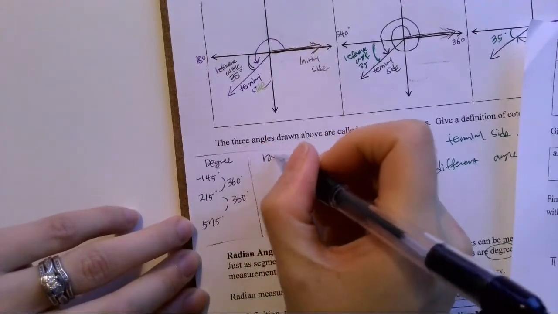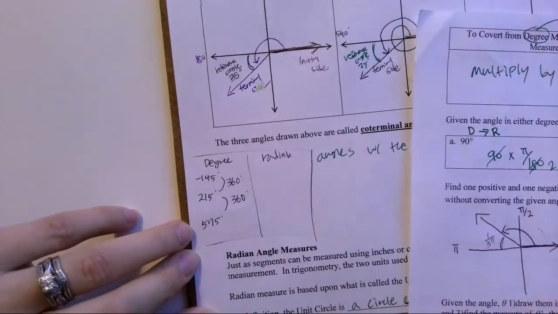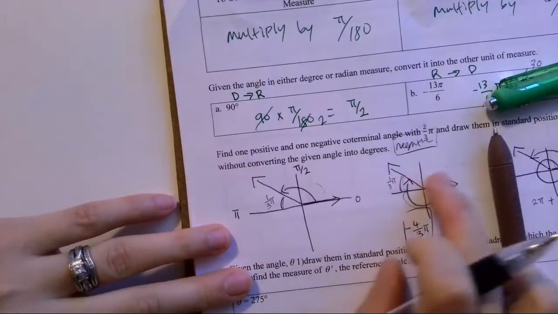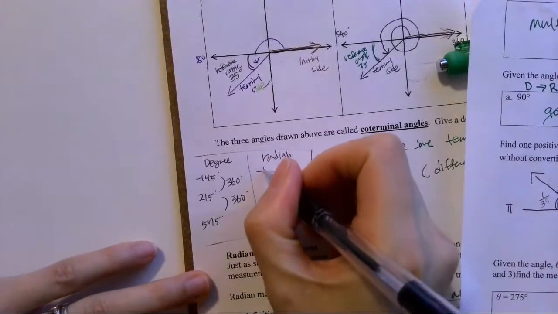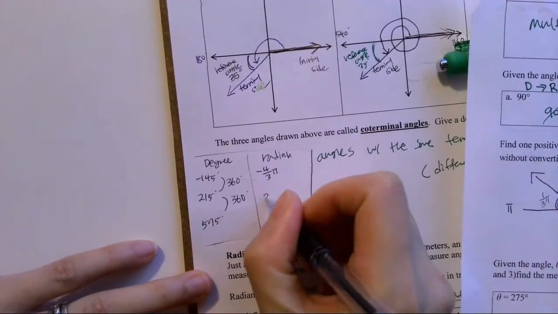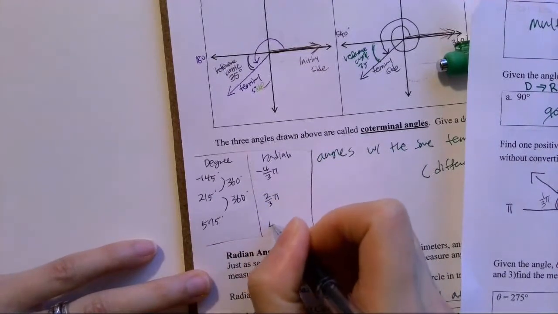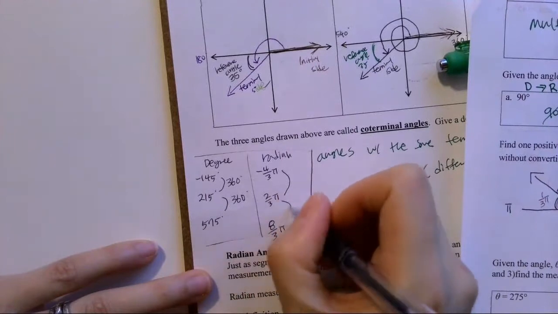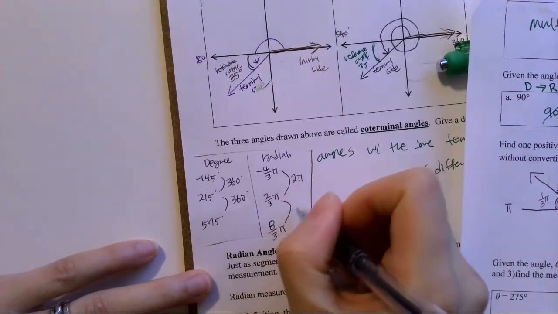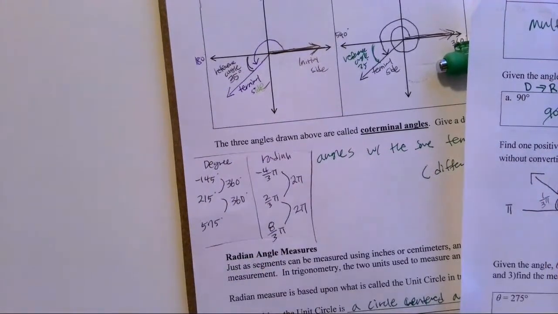Same thing in radians. We have three measures over here. We have 2/3 of pi, we have negative 4/3 of pi, and we have 1/3 of a pi. So let me write that down. Negative 4/3 pi, and 2/3 pi, and 1/3 pi. What do you notice? The difference between each coterminal angle is 2 pi. Why is it 2 pi? Because 360 is the same as 2 pi. Duh, it makes sense. Okay? Alright, we'll do more in class.